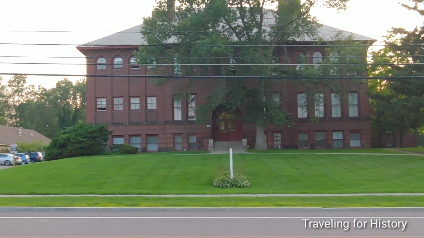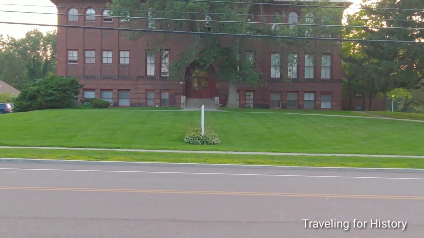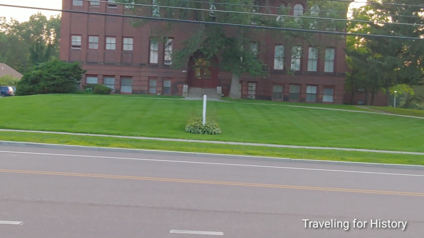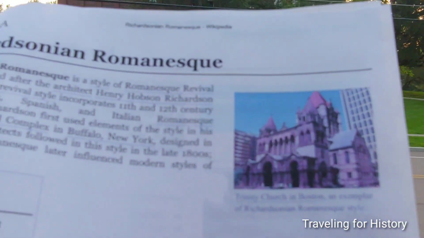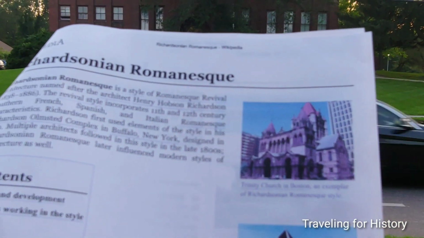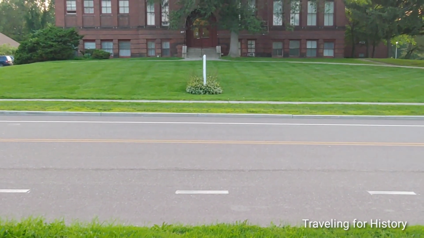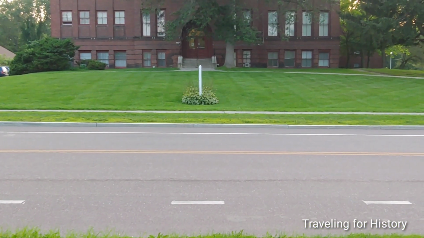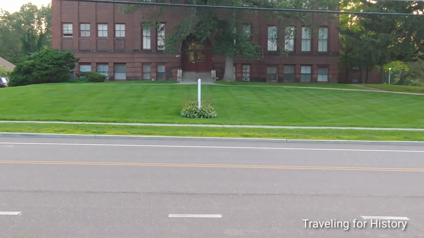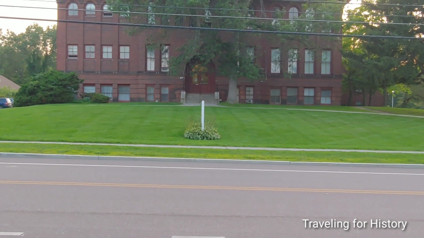So yeah, and then to show you some pictures of this stuff, the first one I'm going to show you is Trinity Church in Boston, an exemplar of Richardsonian Romanesque style, right there. And then there's the Richardsonian Romanesque that has both French and Spanish Romanesque characteristics, as seen in the First Presbyterian Church in Detroit by architects George D. Mason and Zachariah Rice in 1891.